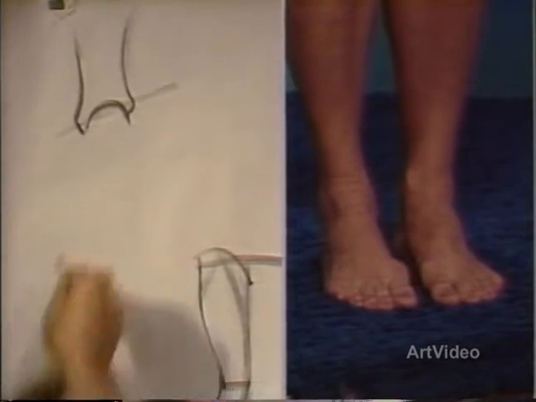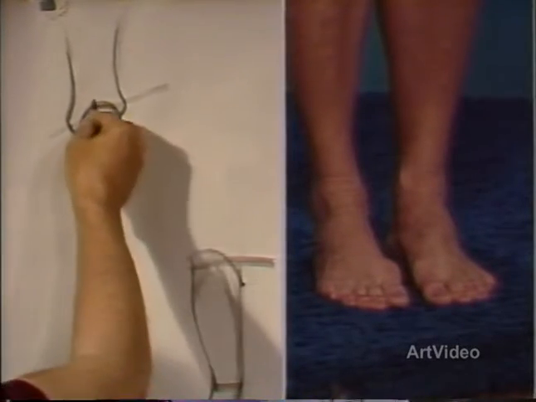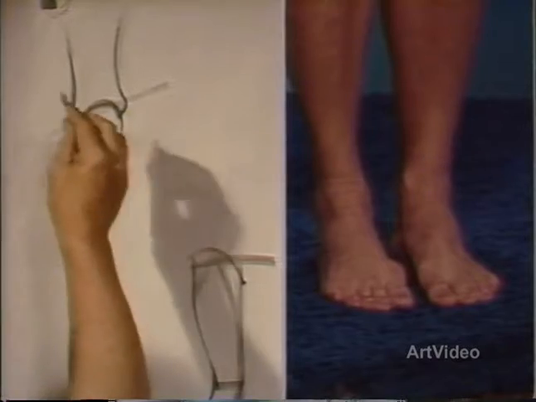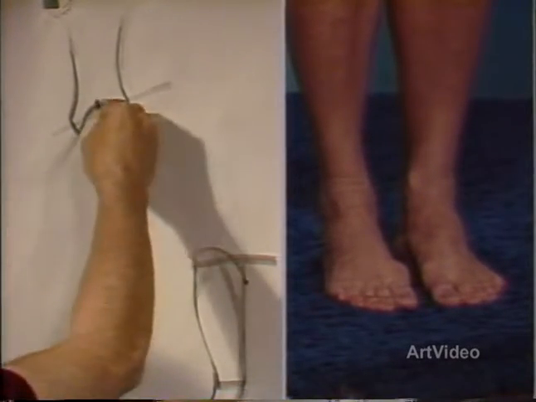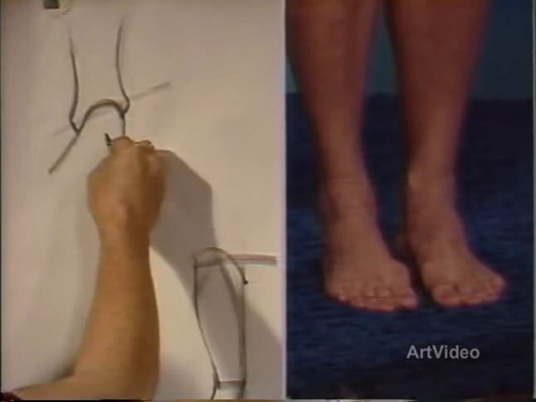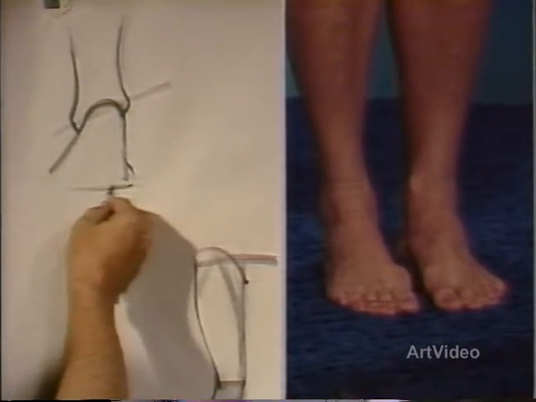Look at the cliches that they took and developed. Look at a lot of the illustrators. Okay, now, the inside of the foot is straight. The outside of the foot pushes out. The big toe area comes out. And I'm just sort of forgetting the toes here for a second.